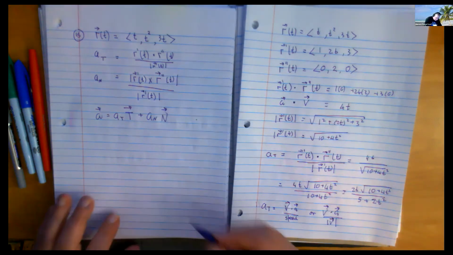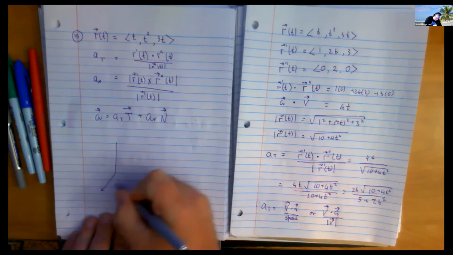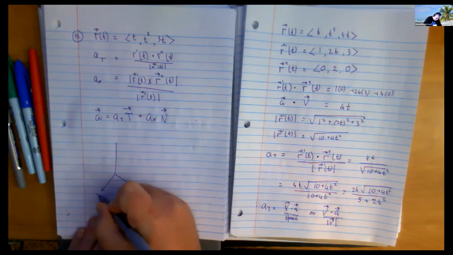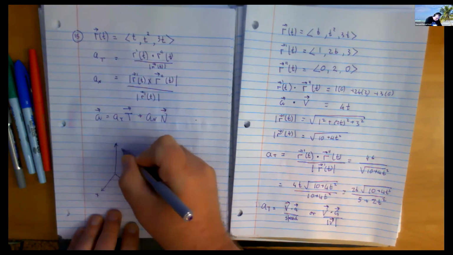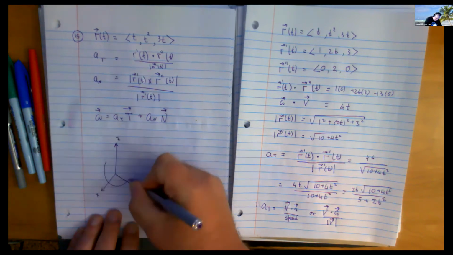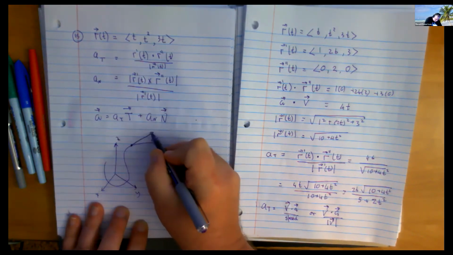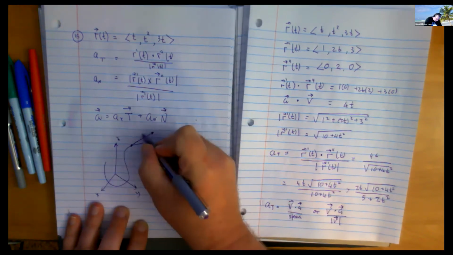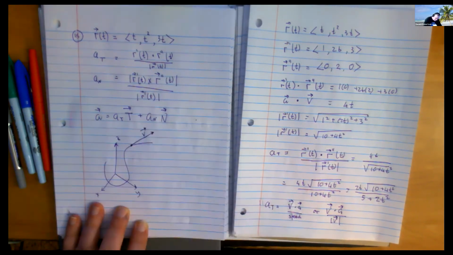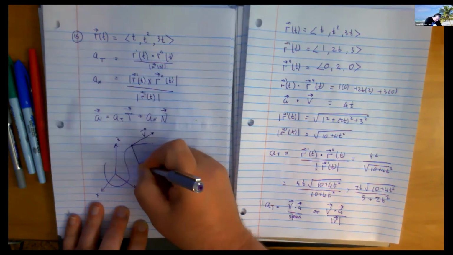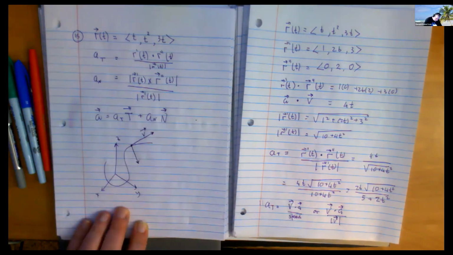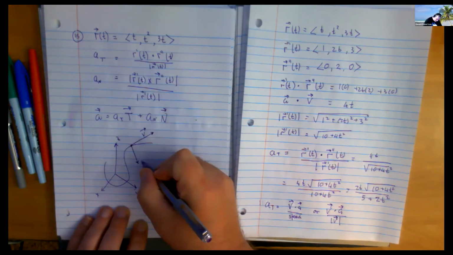And visually, if you take a space curve, at this point here the vector going in the direction of your travel is your velocity vector. At right angles to that, going this way, you're looking at your acceleration vector.